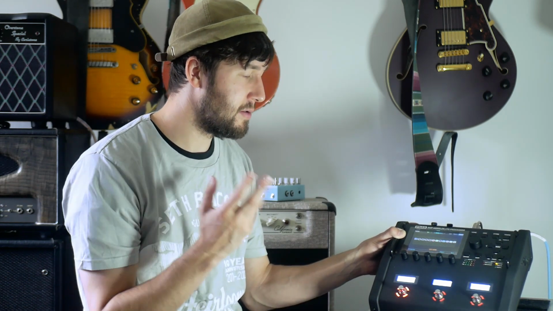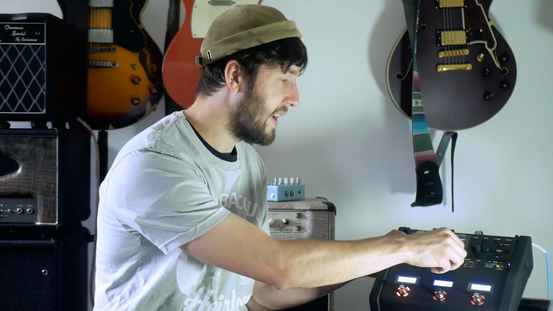And then copy scene was the other thing which is really useful. So I'll explain why. You could copy scene 1 across all of the 8 scenes. Why is that useful? Here's the reason I think.